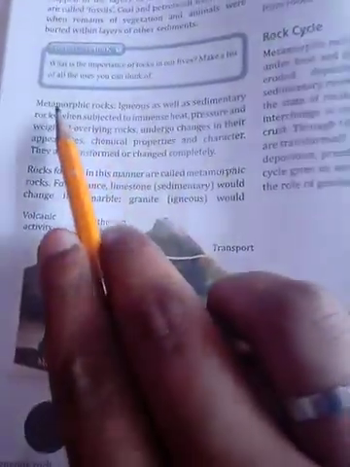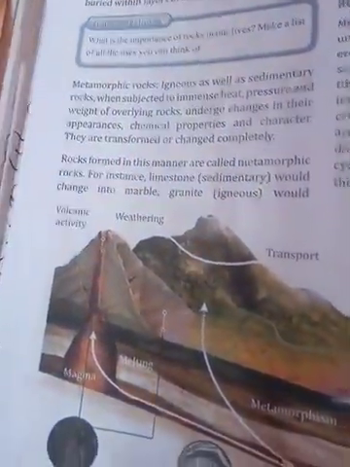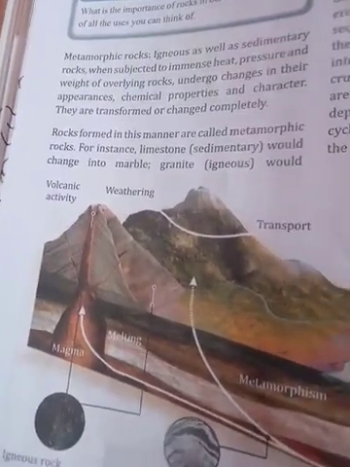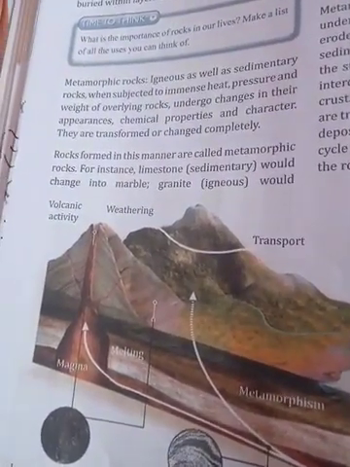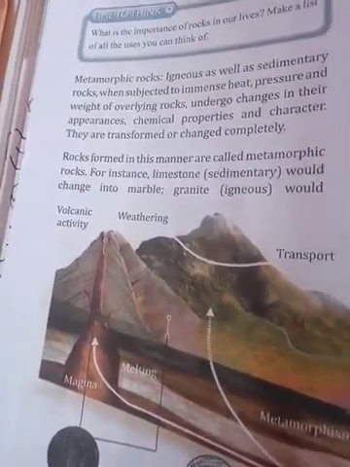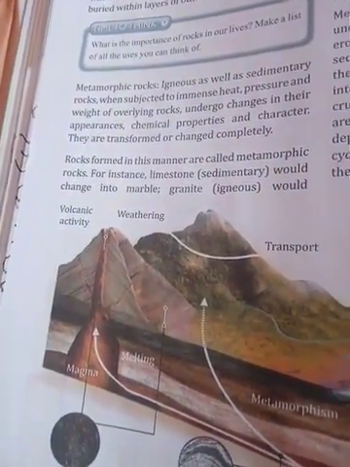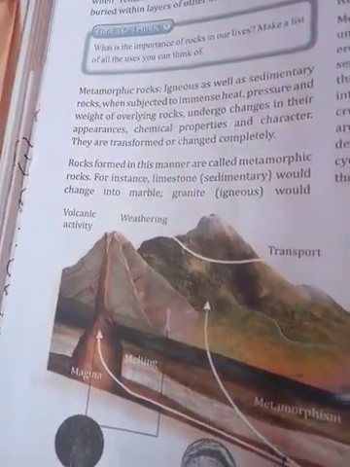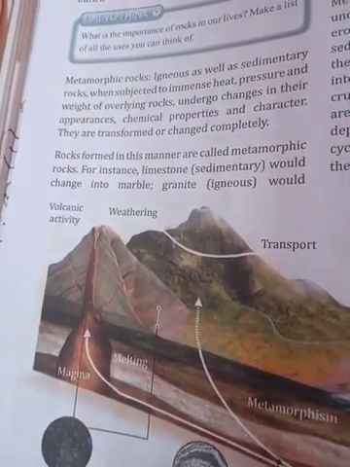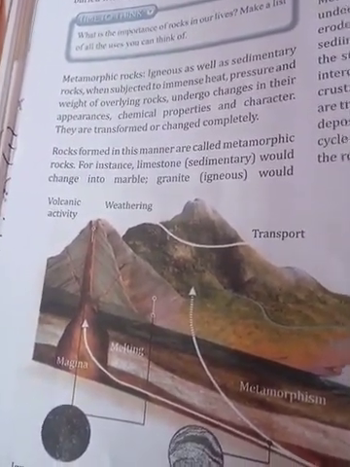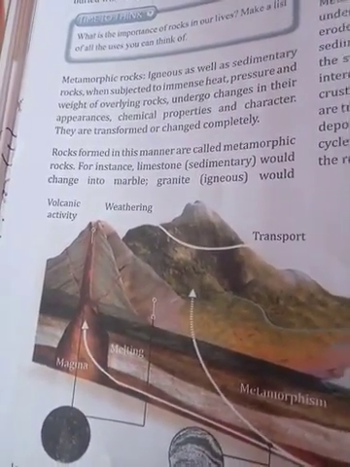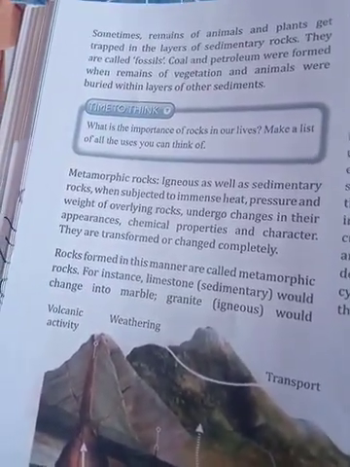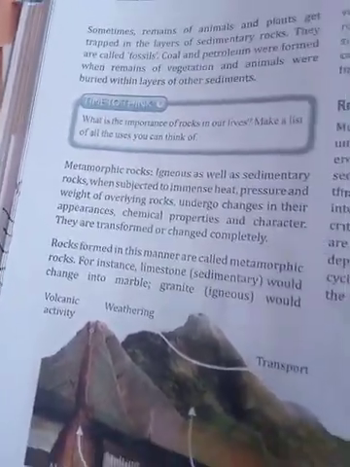Now, let us learn about metamorphic rock. These rocks are originally igneous or sedimentary rocks, which have been changed due to excessive heat and pressure inside the earth. The original properties of these rocks, such as color, texture, hardness, and mineral composition, get changed due to excessive heat and pressure. For example, granite changes into gneiss, coal changes into graphite, shale changes into slate, and sandstone changes into quartzite. This phenomenon is called metamorphism. The rocks are named metamorphic rock. The process of metamorphism takes thousands of years.